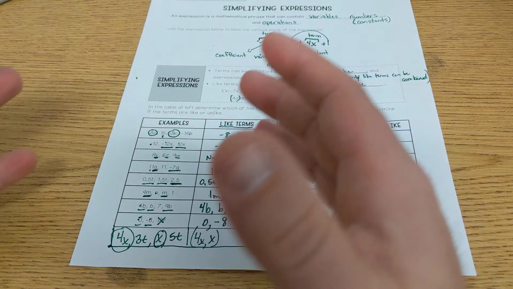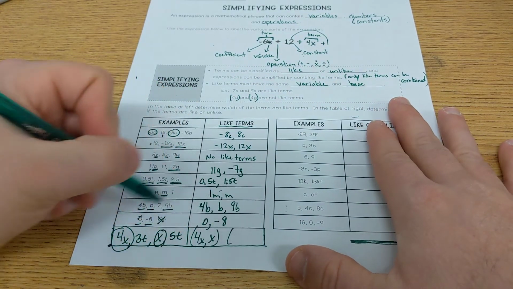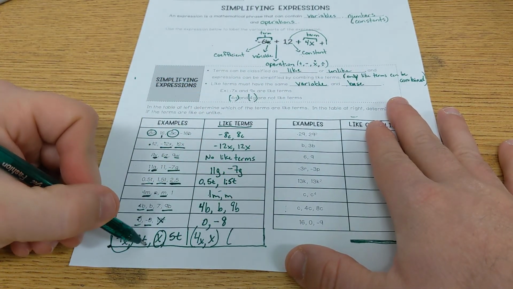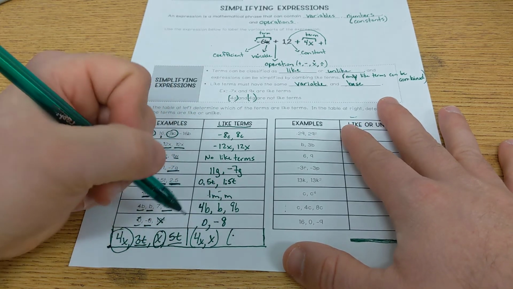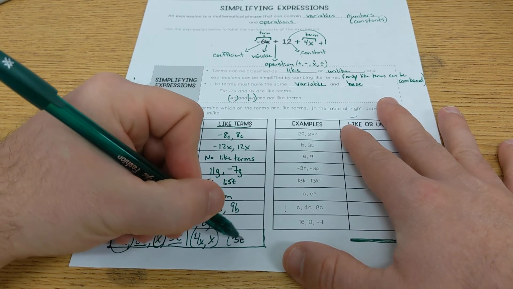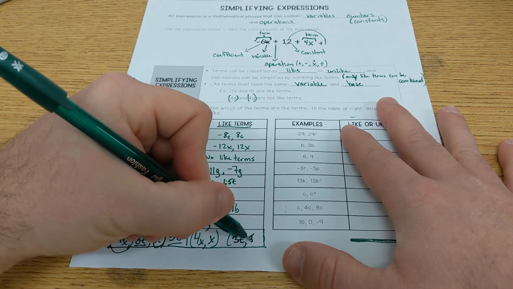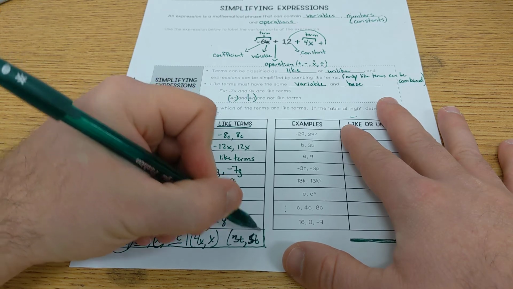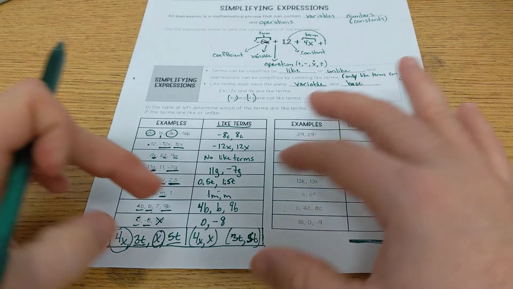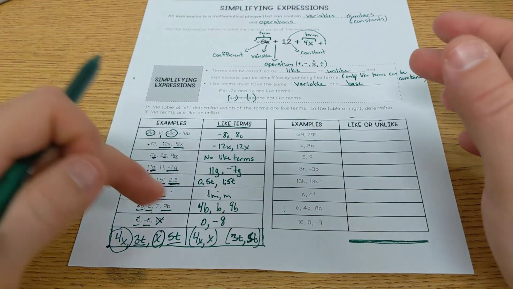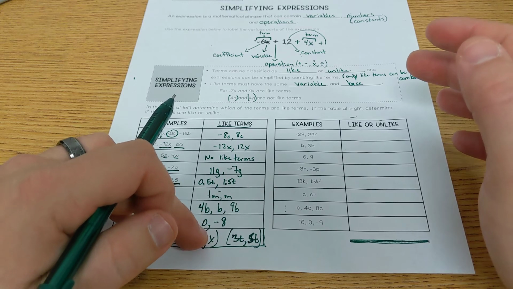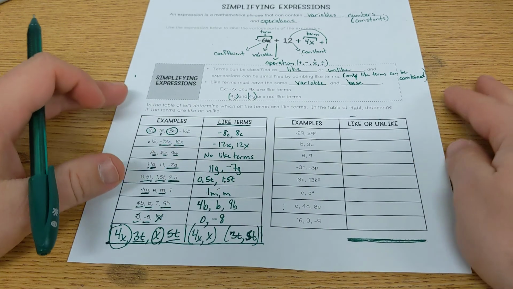I want to set that off, so I'll put parentheses around it. Then I'll make parentheses, and I got 3t and 5t. Well, they're both coefficients with the same variable. So you just split those apart and put parentheses around them. This is one set of like terms. This is another set of like terms.